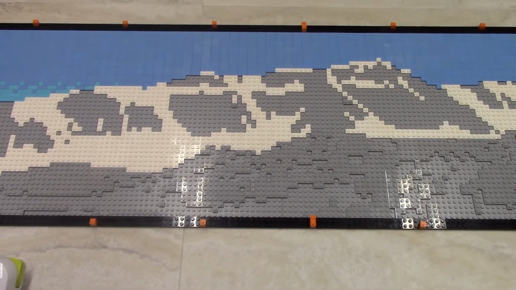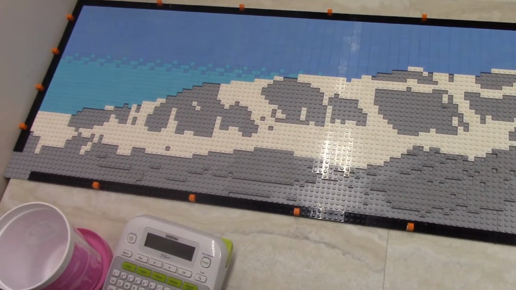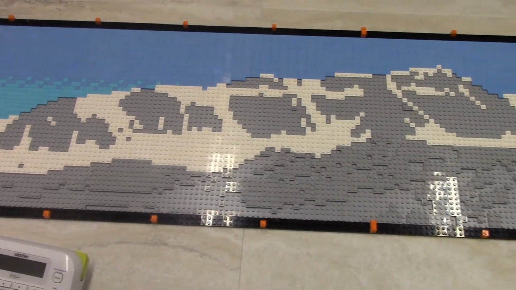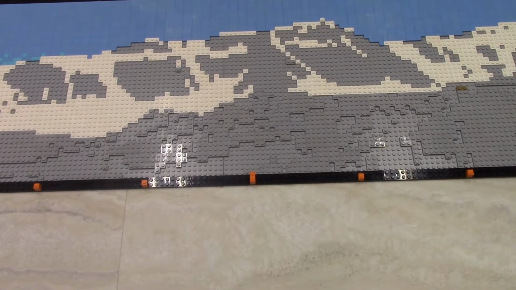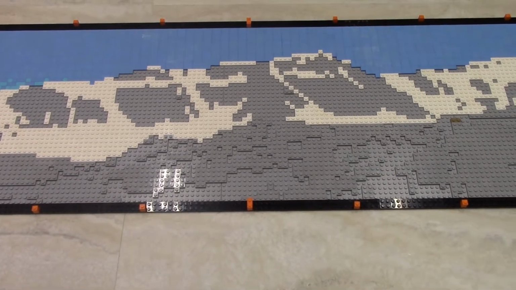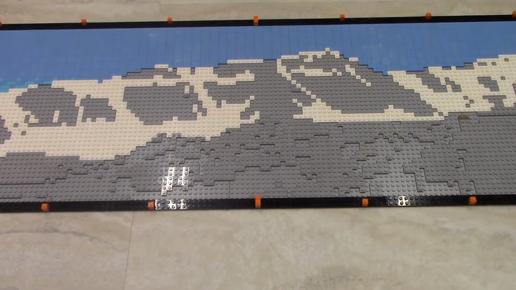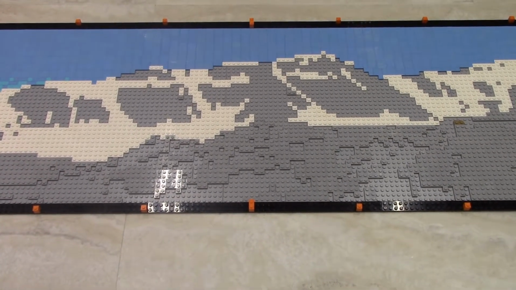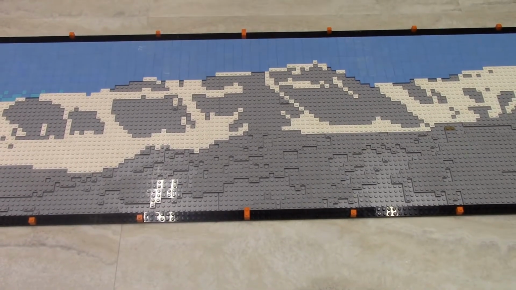Now it's going to be the appearance of the rocks and the trees that's really going to determine how well this comes out. I mean, it looks pretty good so far, but I think it's going to be a little bit of a challenge getting the rest of the colors right. So we'll see how that goes. But at least this is shaping up pretty good.